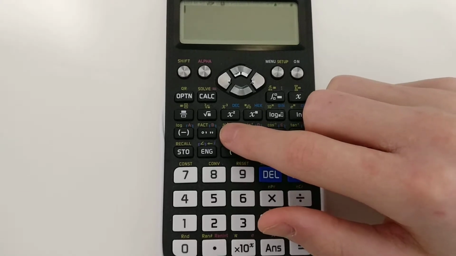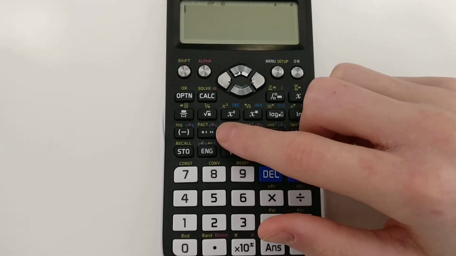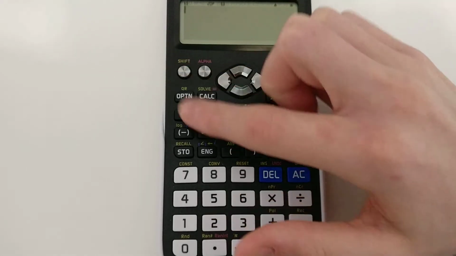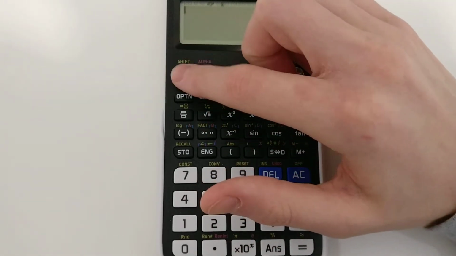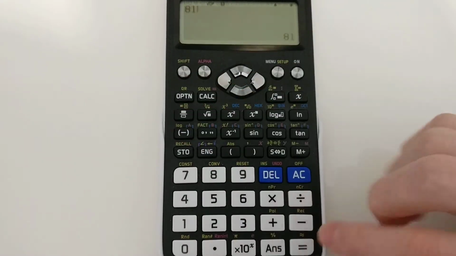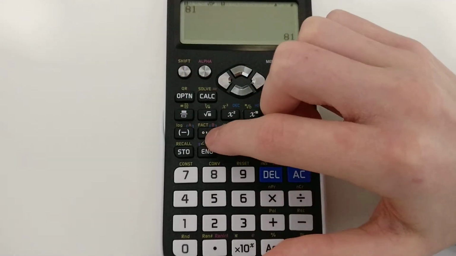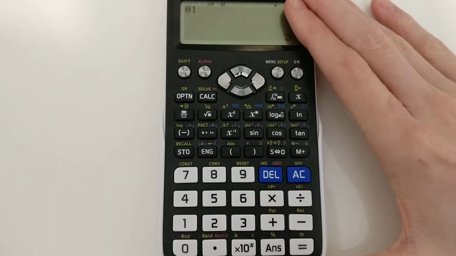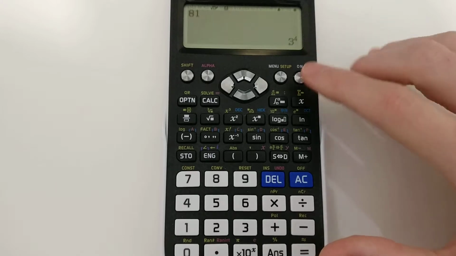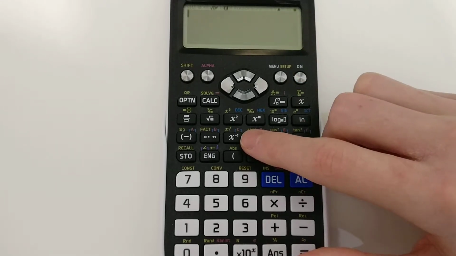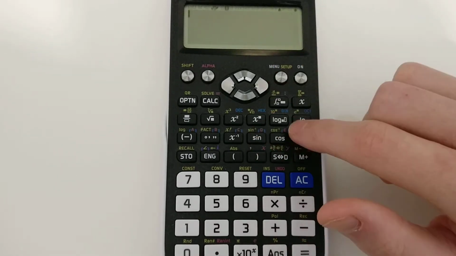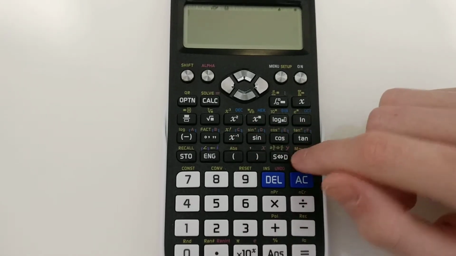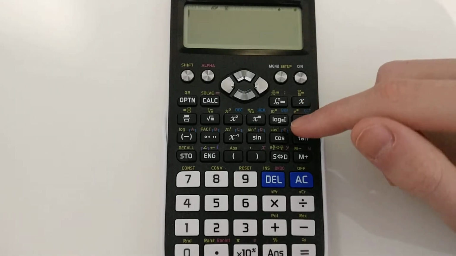And then you've got this button here, which I think can convert between different time units. And then above it, if you press shift, let's say you type in 81, shift fact, we can find the factors of that number, so what numbers times together to get that number. Here we've got x to the minus 1, so that's just 1 over the number, and x factorial, so like 5 times 4 times 3 times 2 times 1.